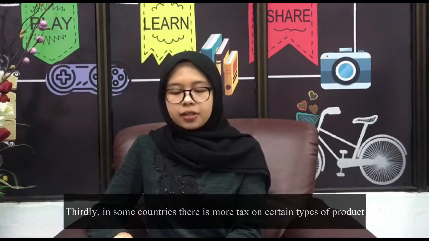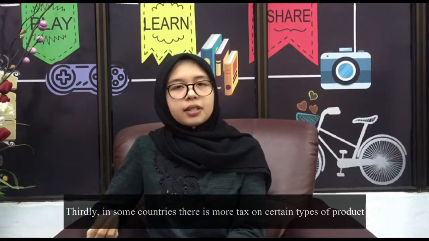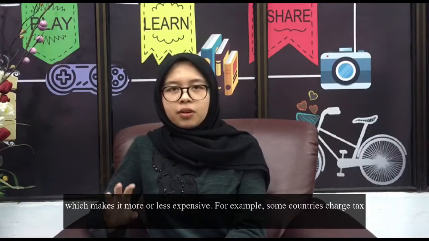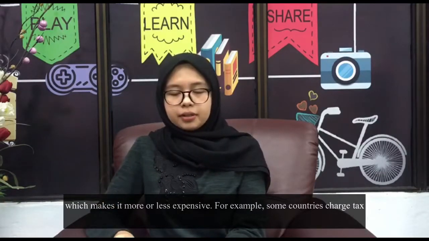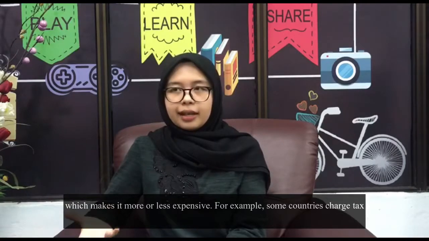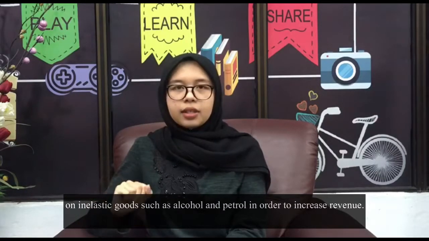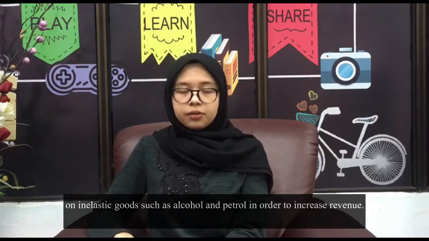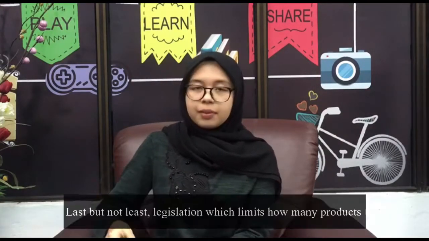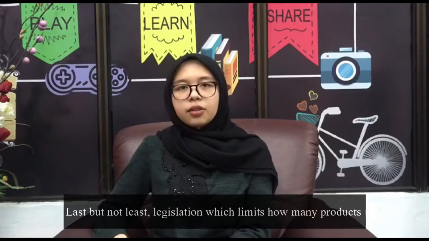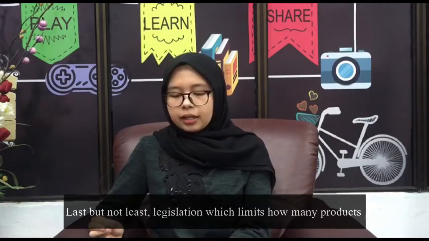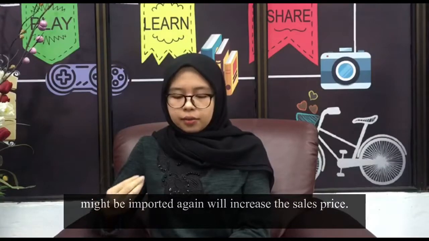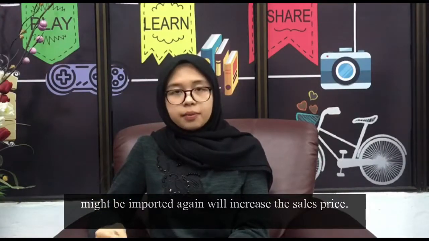Thirdly, in some countries, there is more tax on certain types of products, which makes it more or less expensive. For example, some countries charge tax on inelastic goods such as alcohol and petrol in order to increase revenue. And last but not least, the legislation which limits how many products will be imported will also increase the sales price.